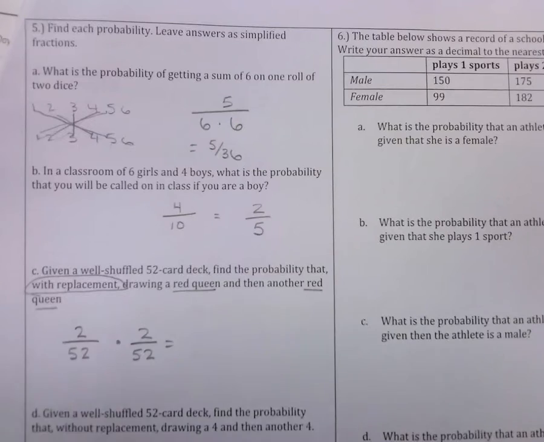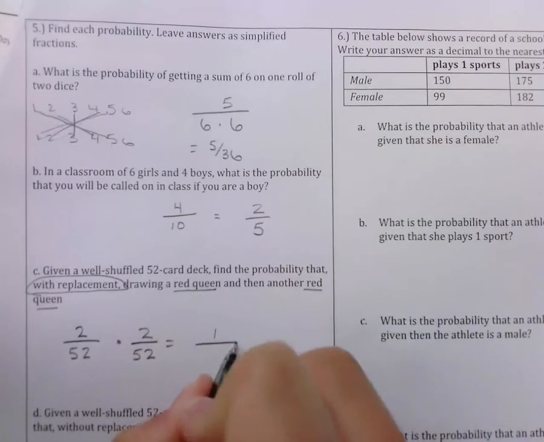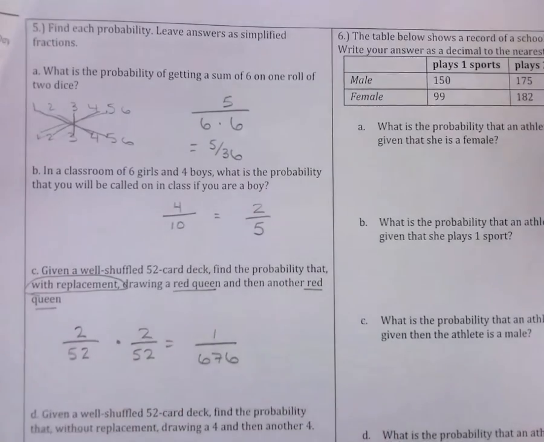Wait, what was the rule again? Oh wait, no. 1676. Yeah, I did that wrong. 1 over 676.